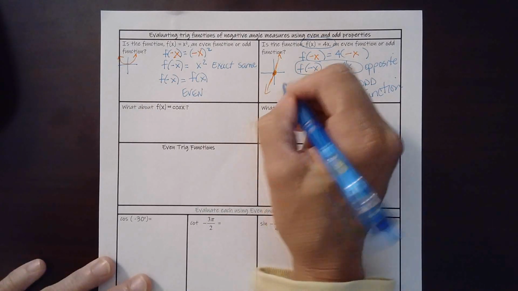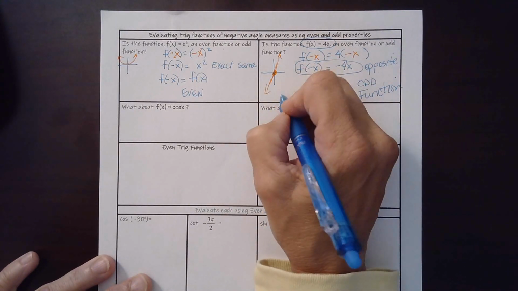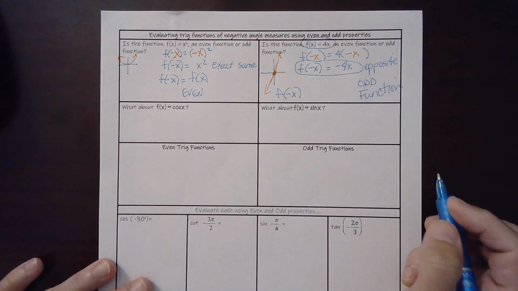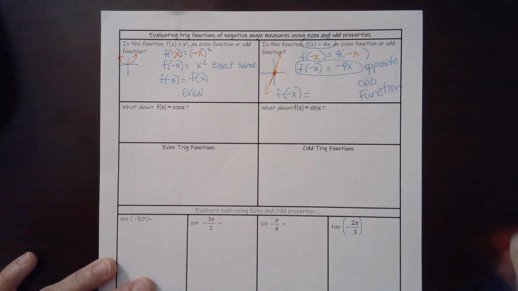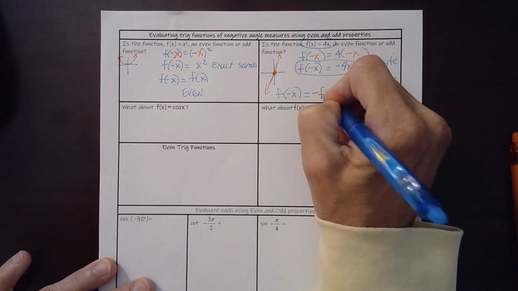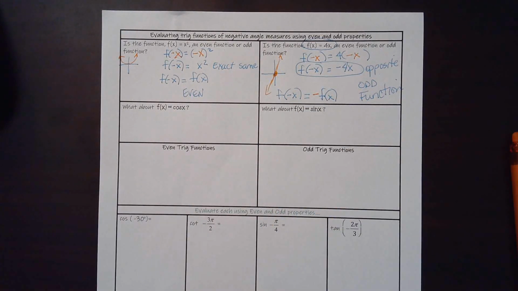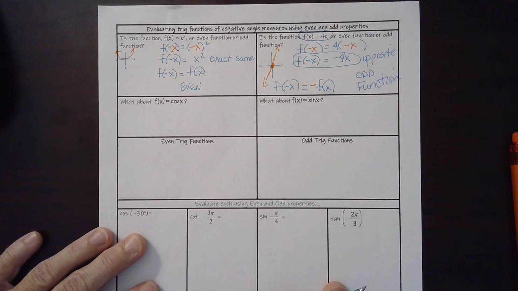So in general, for a function that is odd, when you substitute f of negative x, you will get the exact opposite of what you had for f of x. Keyword: opposite. Now I want to transfer that information to the trig functions.